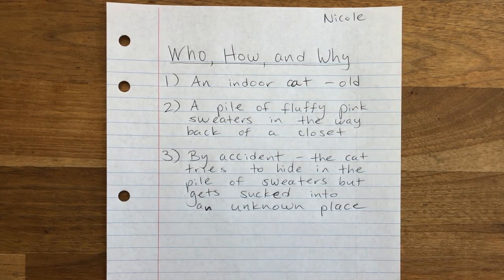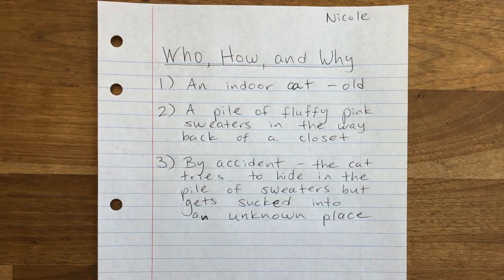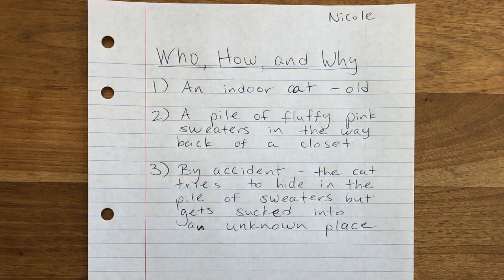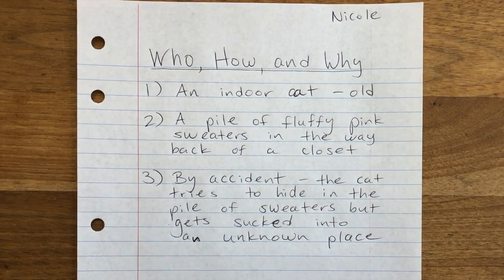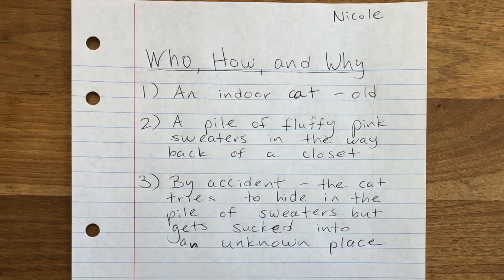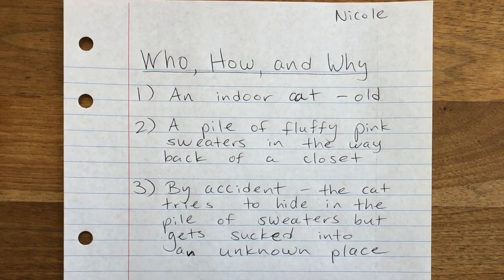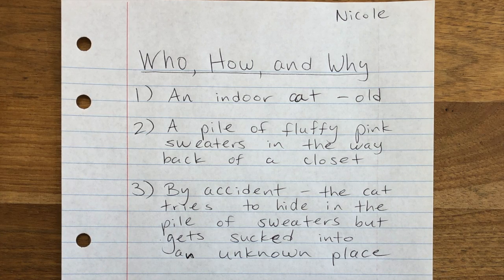For the how, I was inspired by all the pink of my unknown place. So I imagined a pile of fluffy pink sweaters in the way back of a closet that seems totally normal. And for the why, I kind of hinted at this. I decided that this cat went on an adventure totally by accident. So the cat tries to hide in the pile of sweaters, but gets sucked into an unknown place.